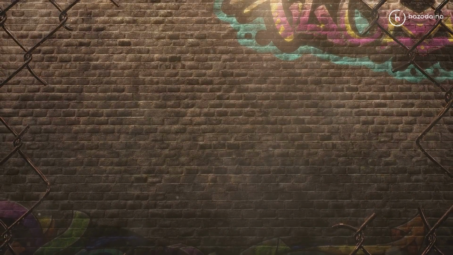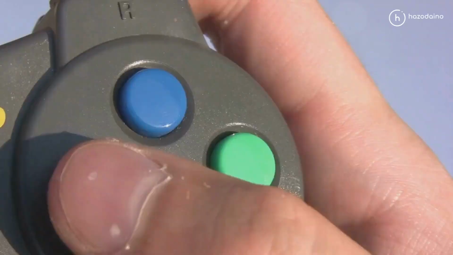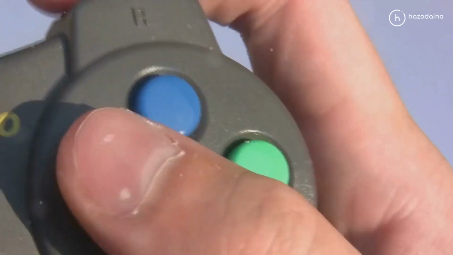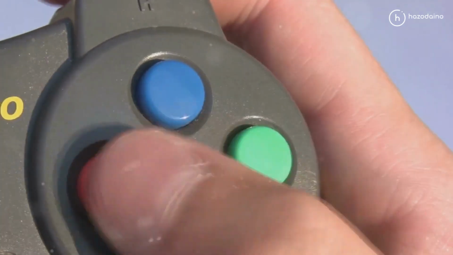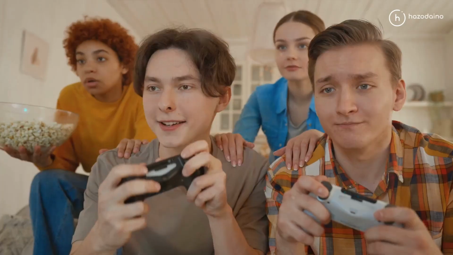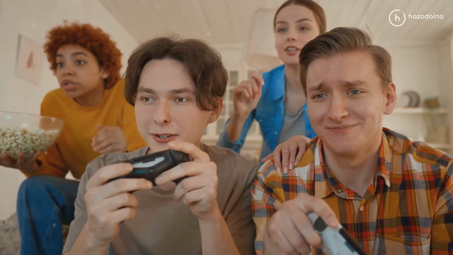In conclusion, while 2D and 3D games may seem worlds apart, each brings unique experiences and challenges to the table. 2D games offer a nostalgic, straightforward gaming experience, while 3D games provide a more immersive, visually rich environment. Each has its own charm and appeal, and the choice between the two often boils down to personal preference.